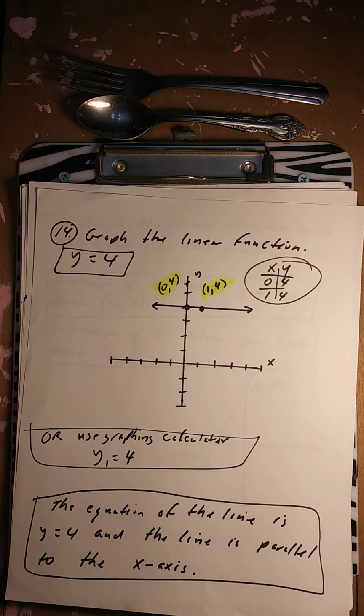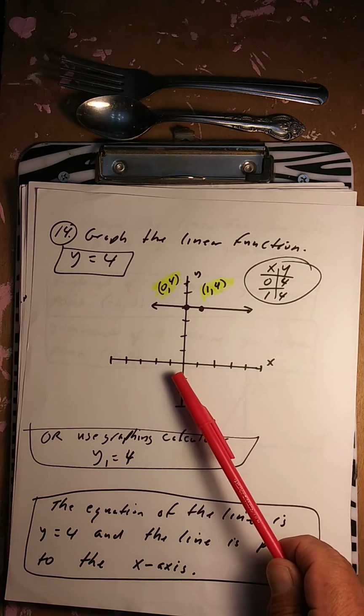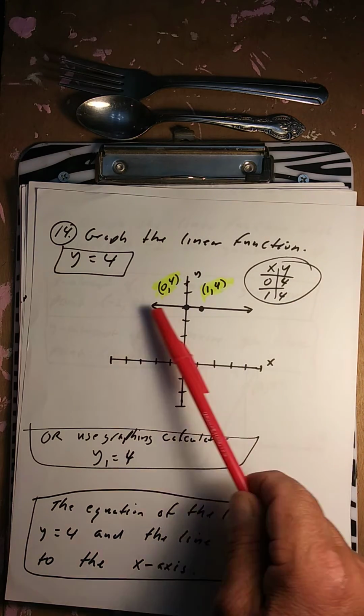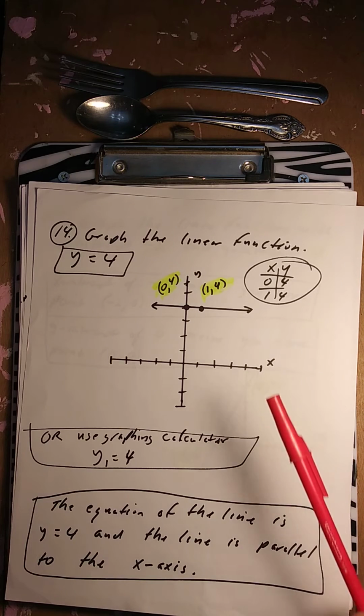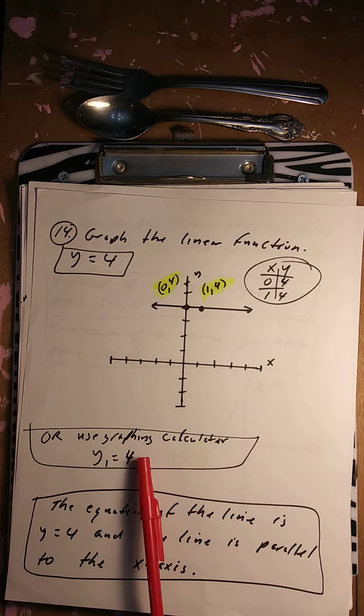Graph the linear function y equals 4. Well, it's always going to be 4, 4, 4. Why? If you put 0, it's a 4. If you put a 1, it's a 4. So at (0, 4), (1, 4), it's just a horizontal line going like this. So graph it, use a graphing calculator right there.